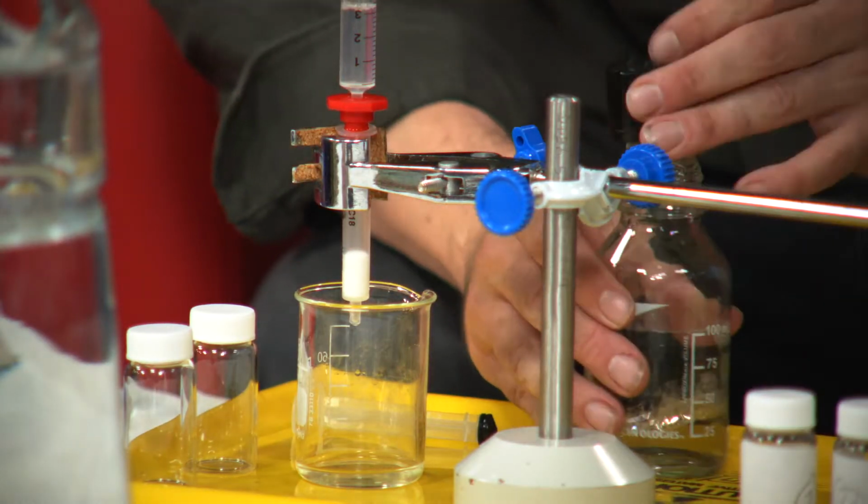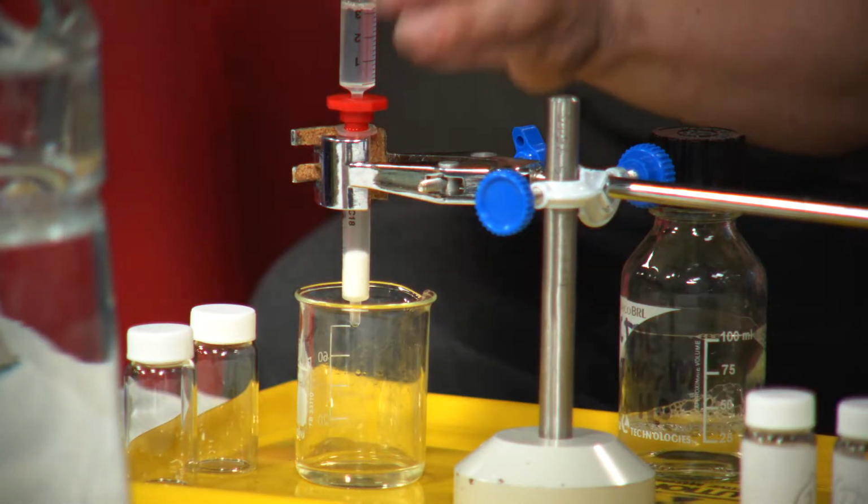3 mils. Try to make it not go everywhere. That's basically what I'm trying to do. So 3 mils. Same idea. Thing in.